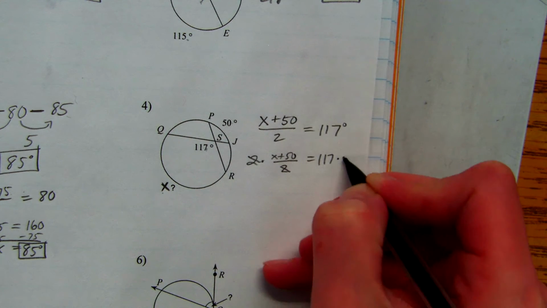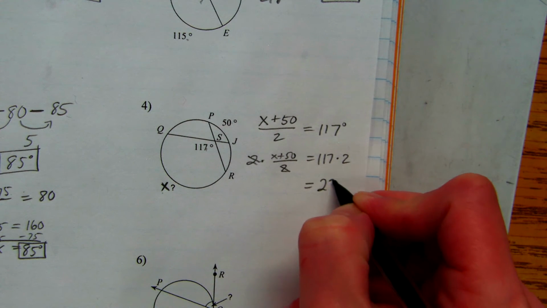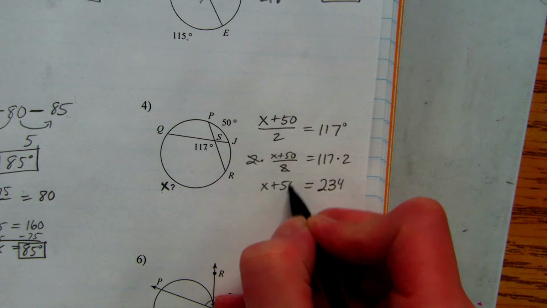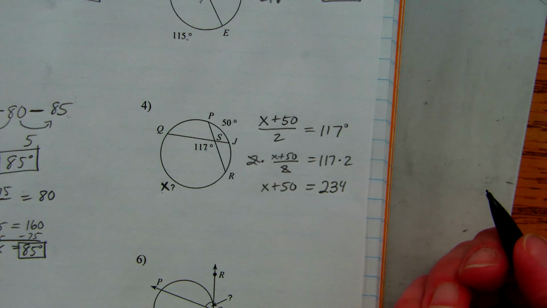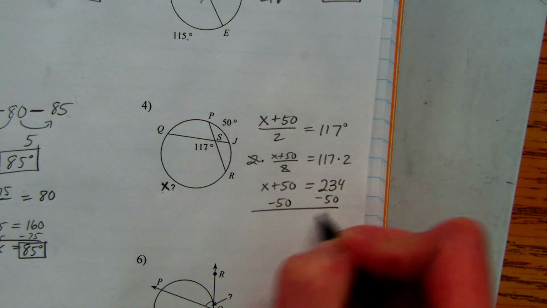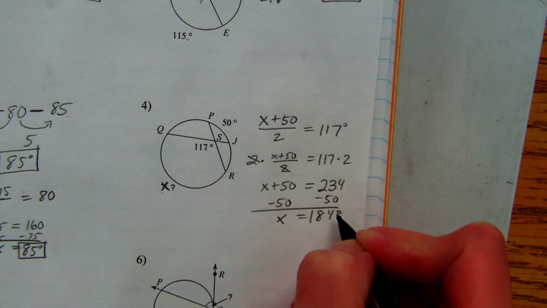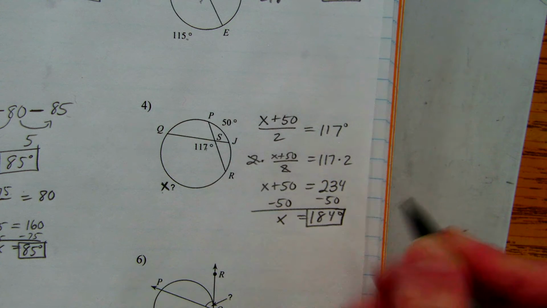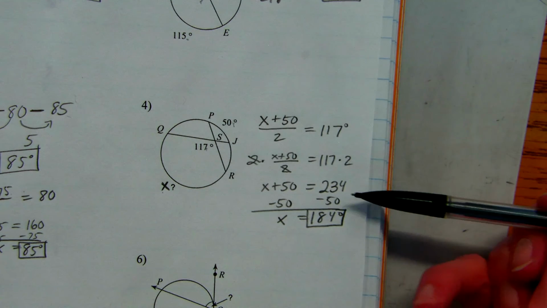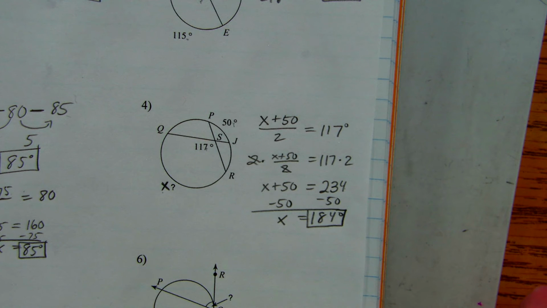Take 117 times 2 over here, and we end up with 234. And then we still have x plus 50. Subtract 50 from both sides, and we get 184 degrees. And you can always check it. Take 184 and add it to 50. You'll get 234. Divide by 2. Make sure it comes out 117.